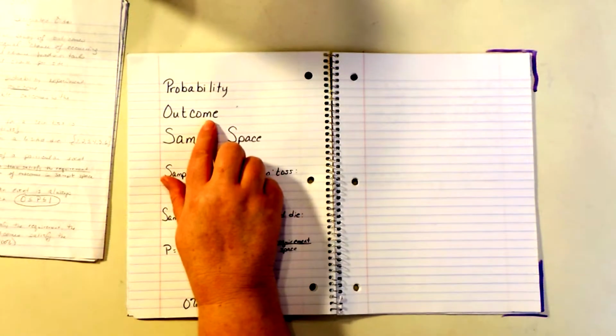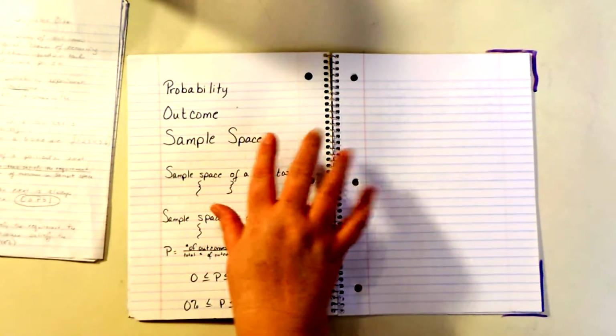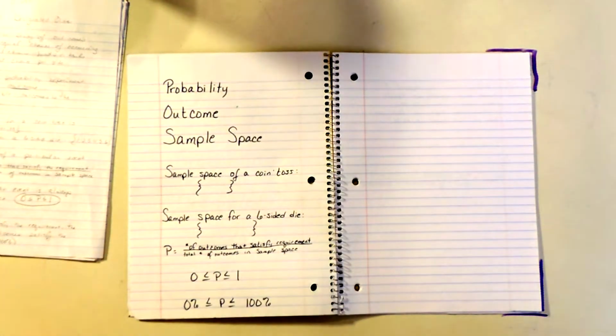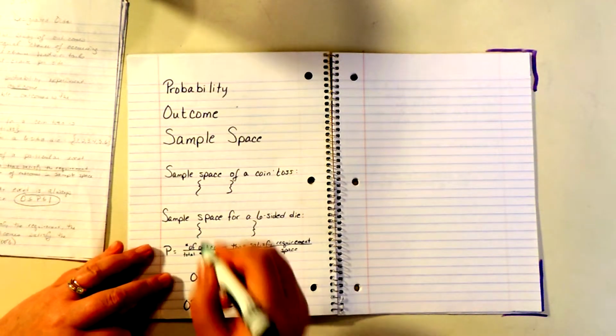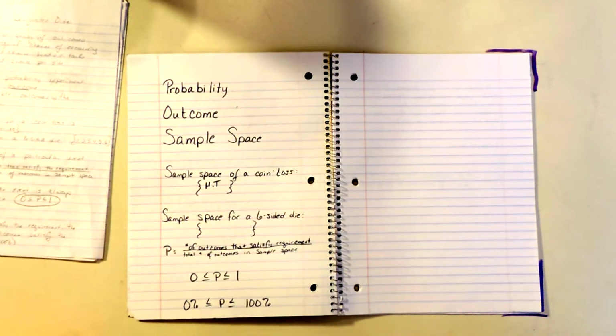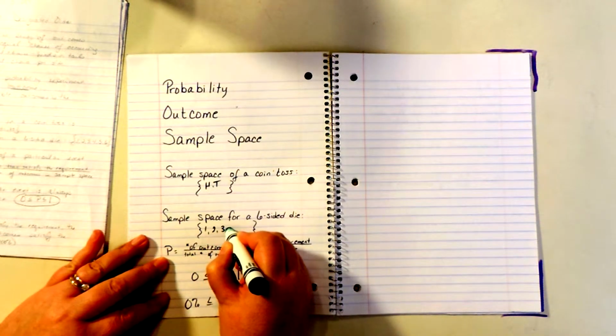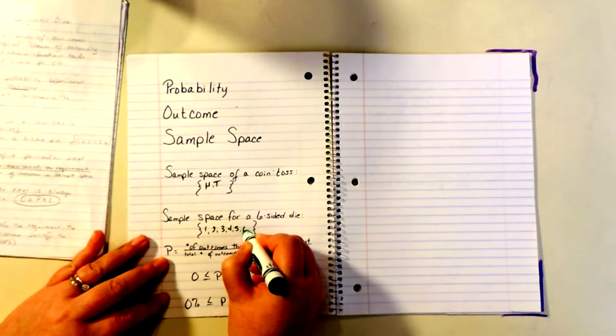The result of a probability experiment is called an outcome, and the set of possible outcomes is the sample space. The sample space of a coin toss would be heads or tails. The sample space for a six-sided die is 1, 2, 3, 4, 5, or 6.